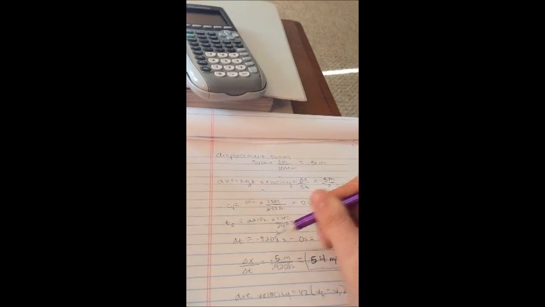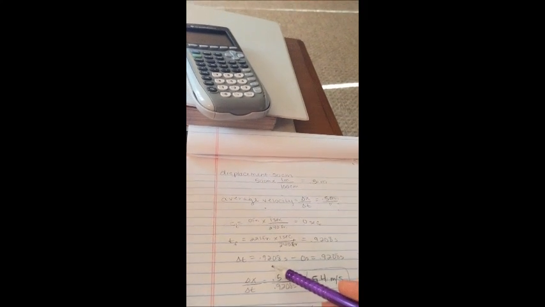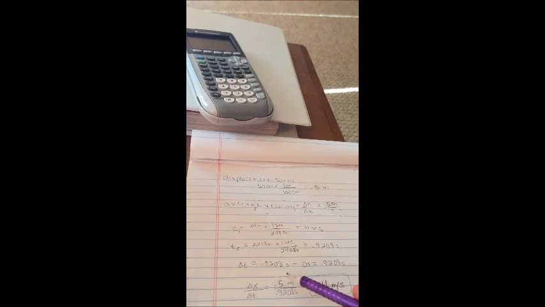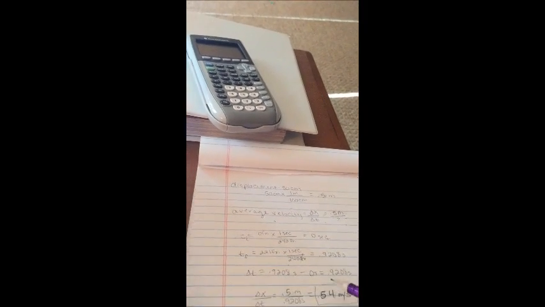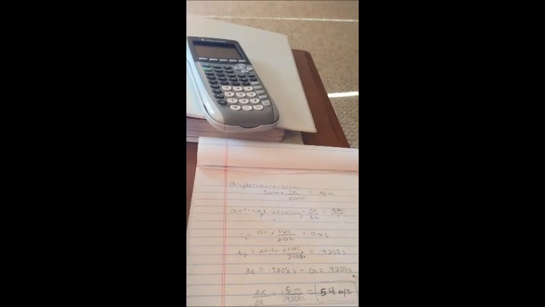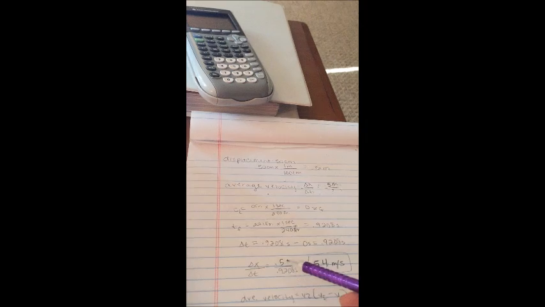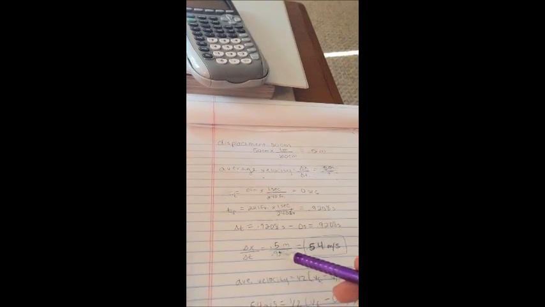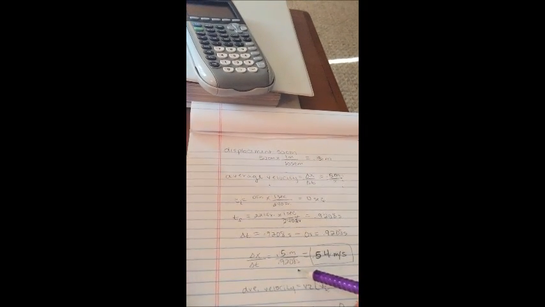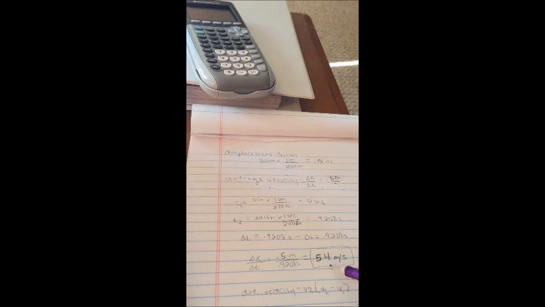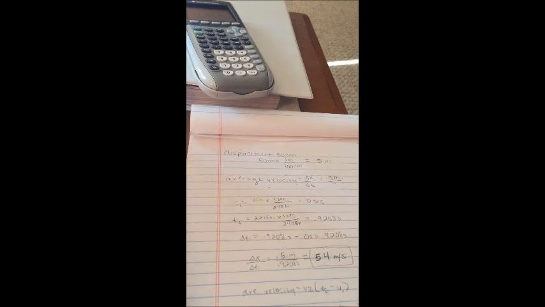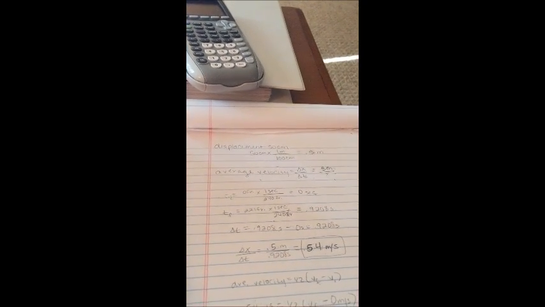So then we can find the change in time. 0.9208 seconds minus 0 seconds equals 0.9208 seconds. So then our change in position, 0.5 meters, divided by a change in time, 0.9208 seconds, equals 0.54 meters per second. And that is our average velocity.